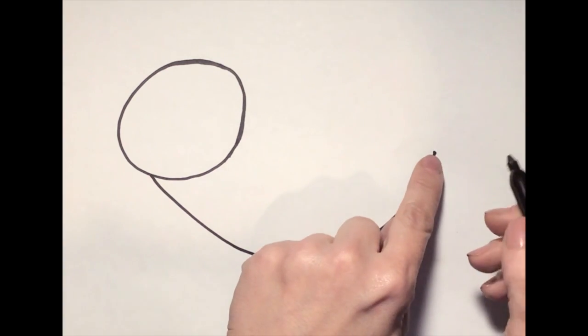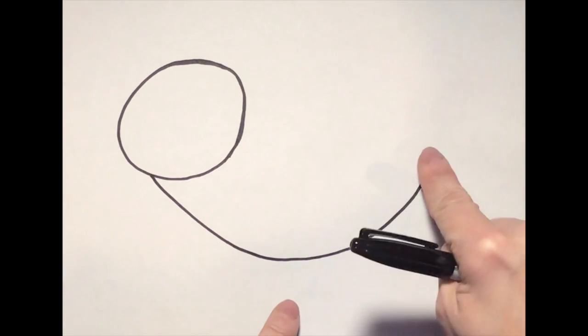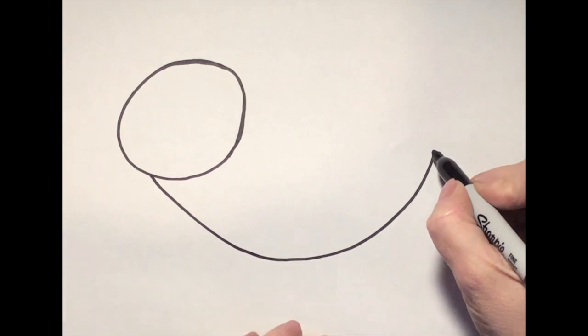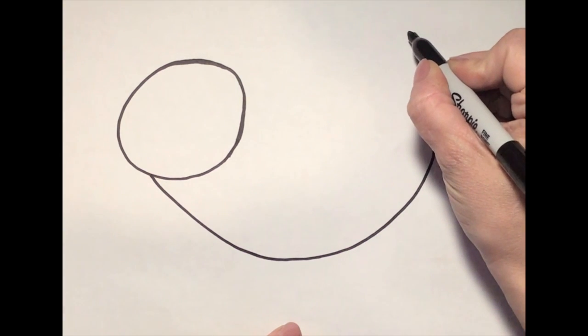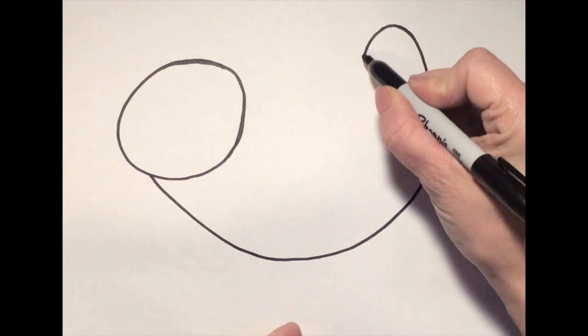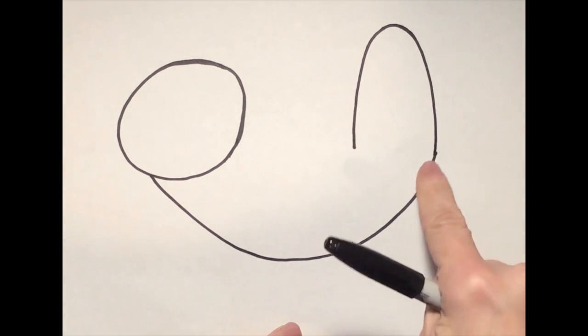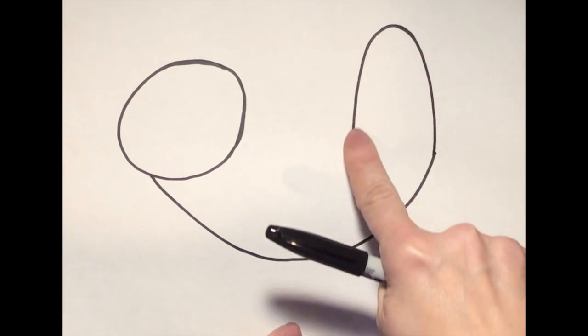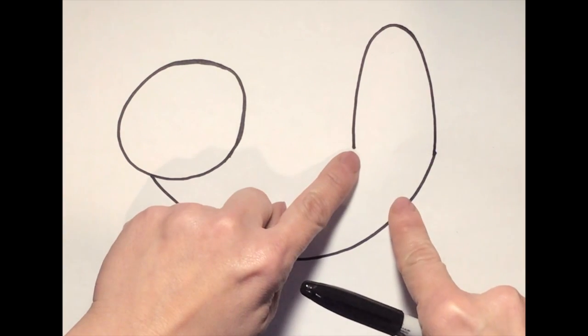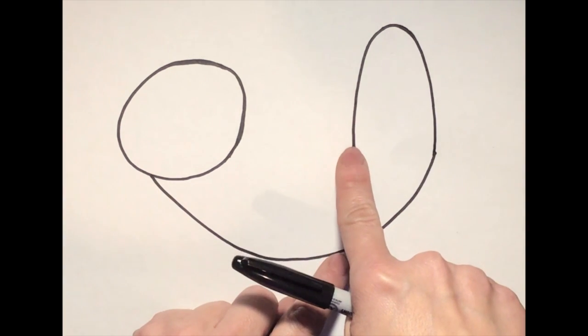Step number 3, we're going to extend from that line that we just created. We're going to extend it up, and it's going to go up, around, and stop. It didn't go all the way down, and it went up, around, and stopped.